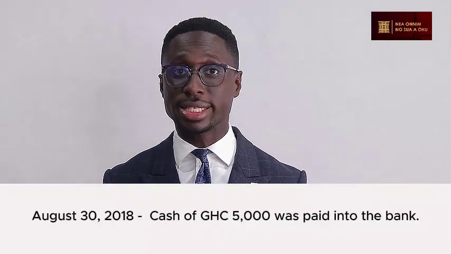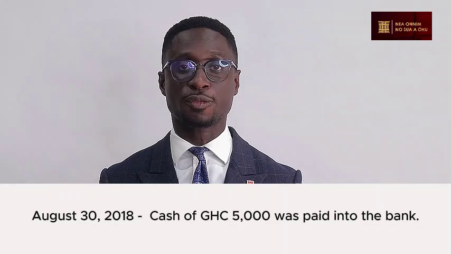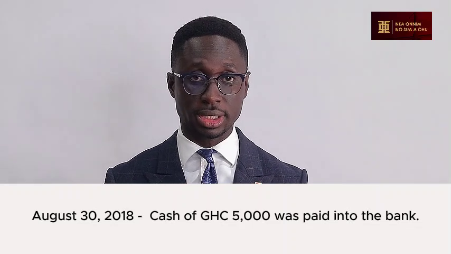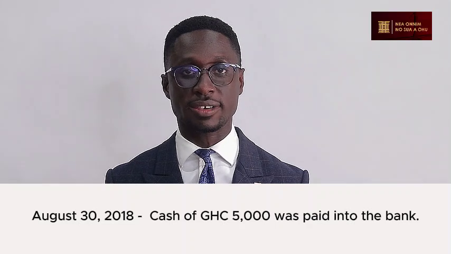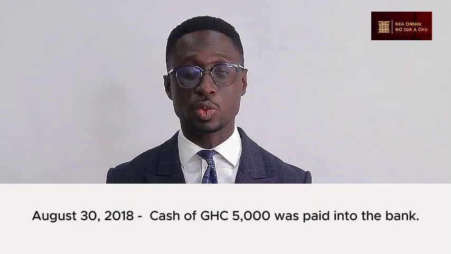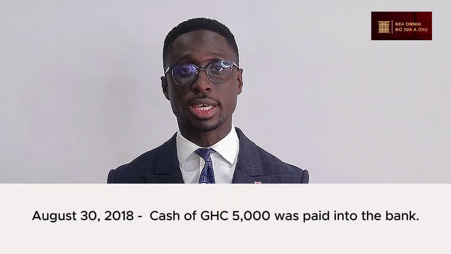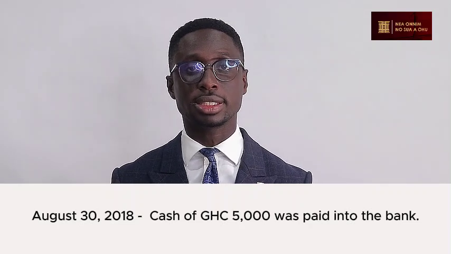Now our final transaction. On August 30, cash of 5,000 Ghana cedis was paid into the bank. What are the two accounts involved here? The cash account and the bank account. Which one is giving? The cash account is giving. Which one is receiving? The bank account is receiving. And so who are we debiting? The receiving account, which is the bank account. And which one are we crediting? The given account, which is the cash account.